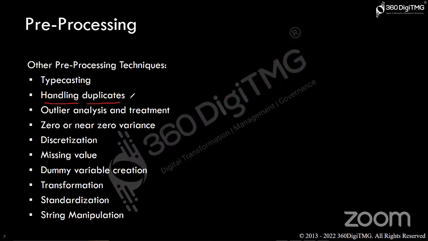Handling duplicates. If we are having duplicates in our data, we need to somehow remove them. Why do we need to remove duplicates, you may ask? Duplicates affect your total data analysis.